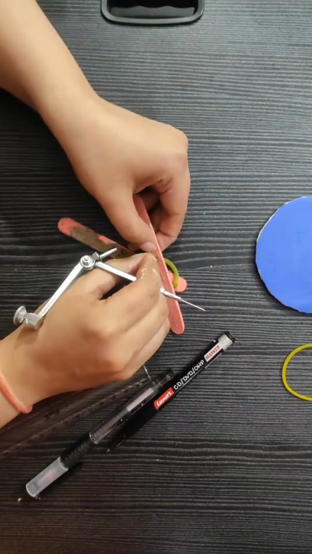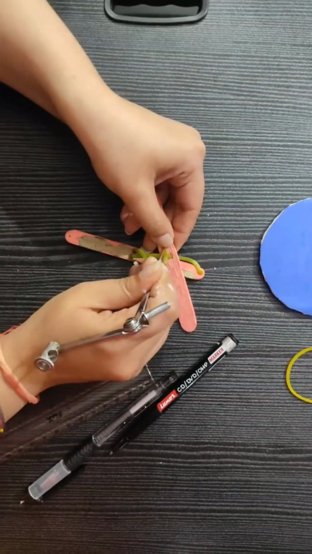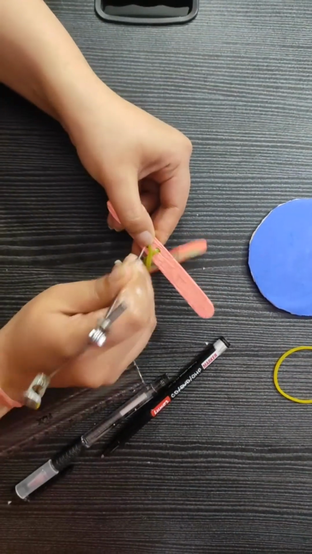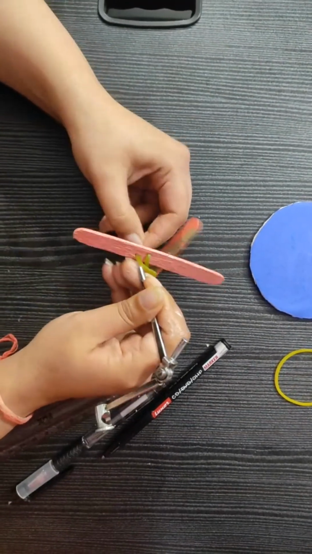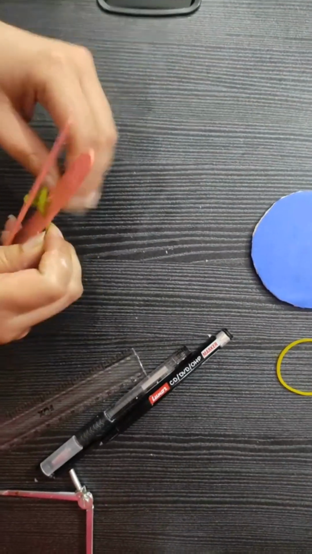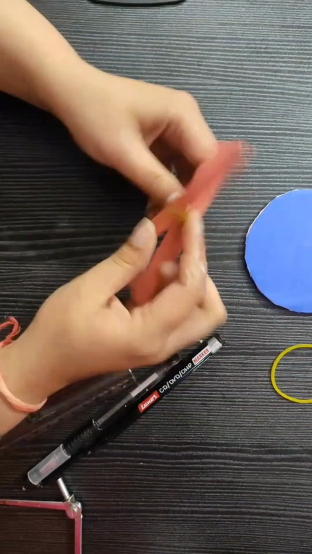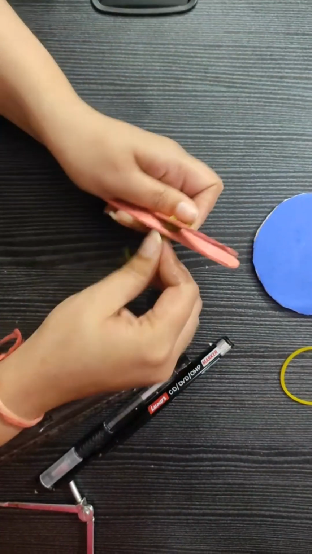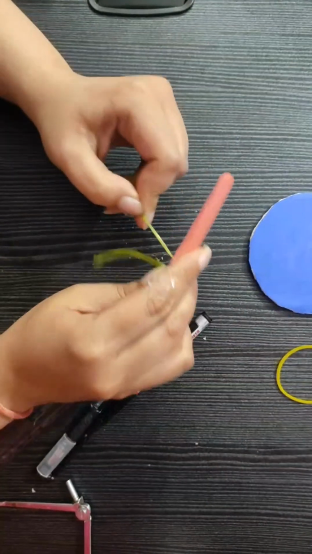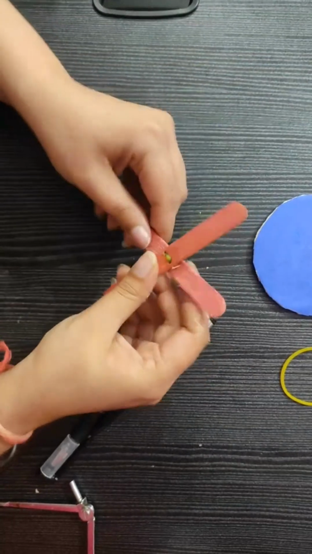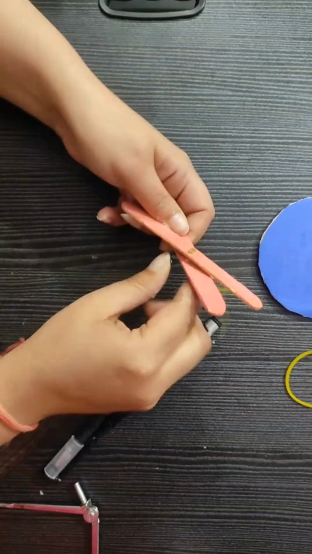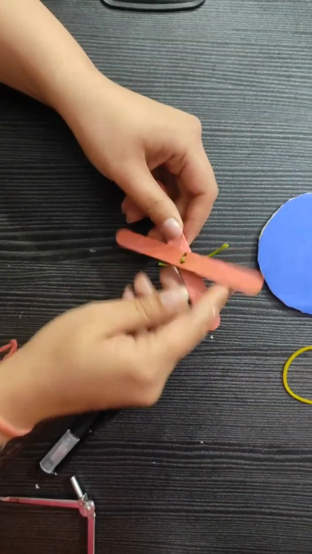Now as you can see, I've passed the rubber band through one of the holes of the other ice cream stick. I'm going to pass it through the last hole as well. Okay, now I've passed the rubber bands through all of the ice cream sticks. You can also just stretch it from the end a bit so that the center part of the ice cream stick gets smooth. Just stretch the rubber band like I am stretching it to have a smooth center part.